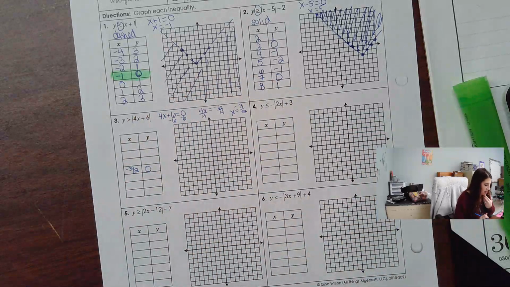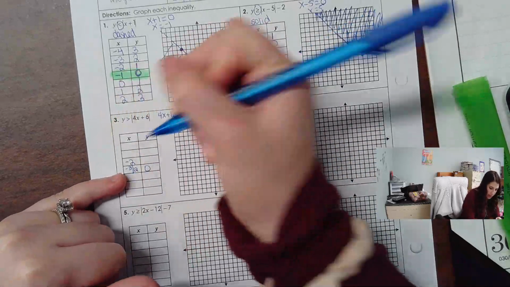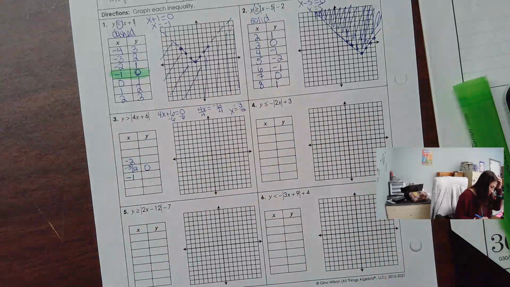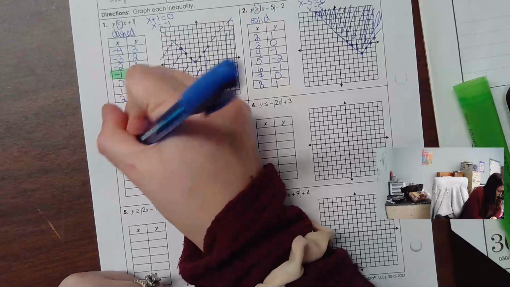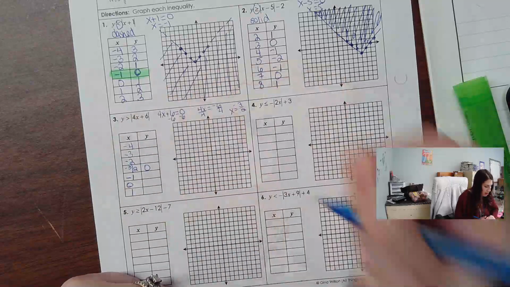Since that's a yucky type of number, I know that's negative 1.5. I'm just going to go down to negative 2, and I'm going to go up to negative 1, just so I don't have to deal with graphing fractions. And that's totally okay to do. So that's 0 and that's 1.